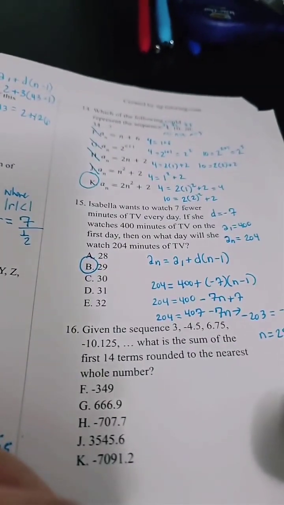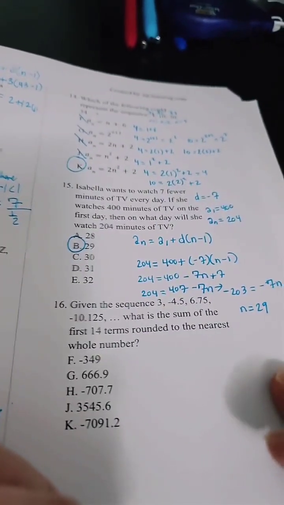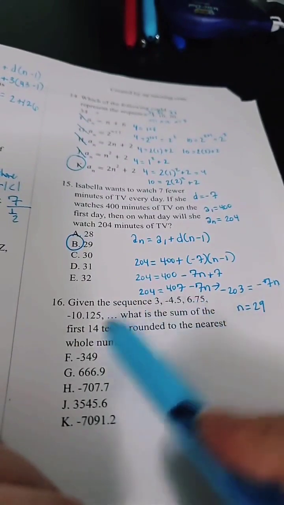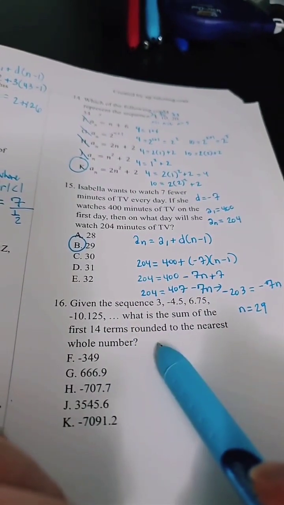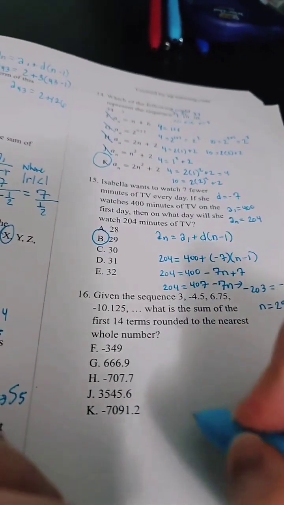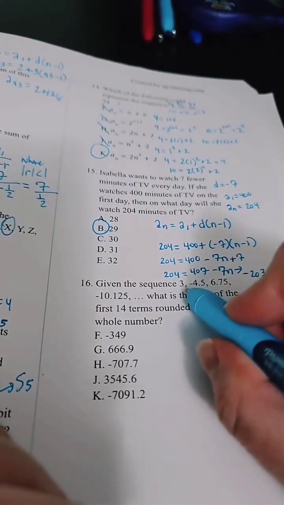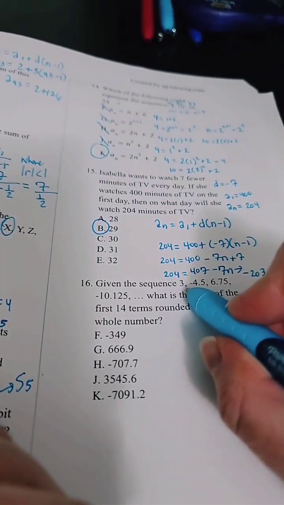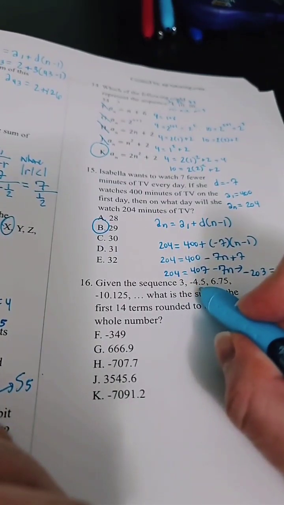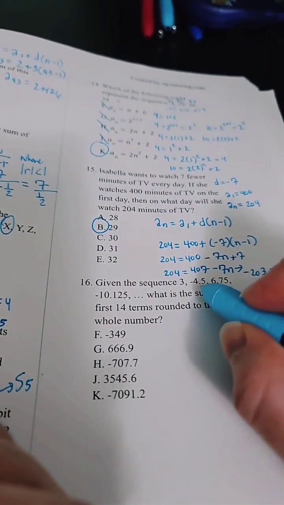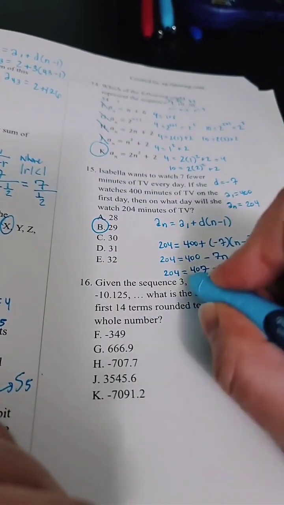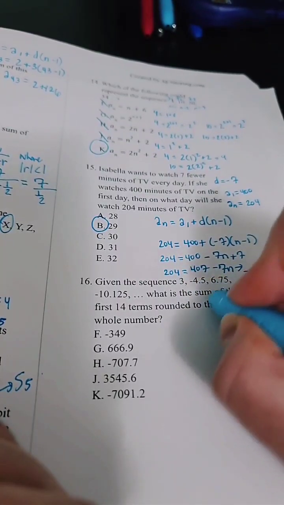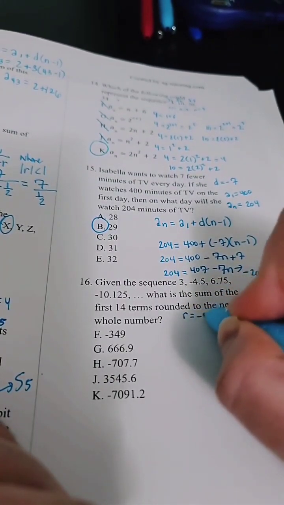Okay, so let's go to number 16. It says, given the sequence right here, what is the sum of the first 14 terms rounded to the nearest whole number? So let's see what's happening here. It looks like it's being multiplied by, what would that be? Multiplied by 1.5, no, it would have to be a -1.5. Yeah, so they're multiplying by -1.5 each time. So r is equal to -1.5.